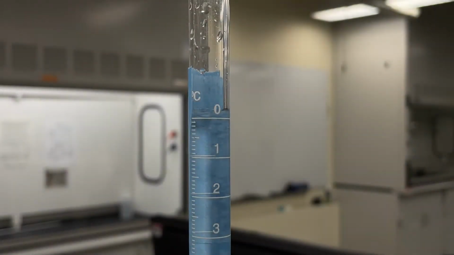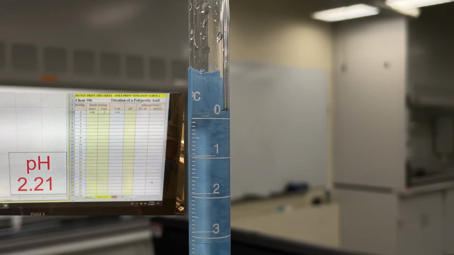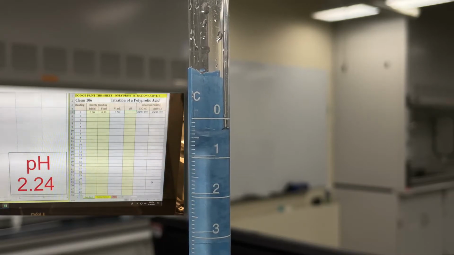We have our burette filled with our sodium hydroxide, up to the 0 mark. We'll use that as our starting point. And so now we can begin titrating by adding just half a milliliter of our NaOH by opening the stopcock. Now that we've added about half a milliliter, we can see that the pH increased by a little bit.